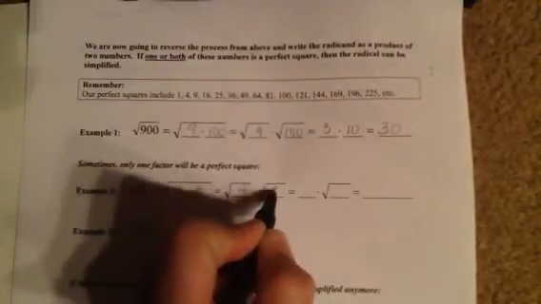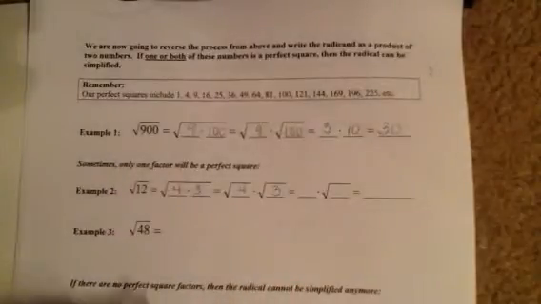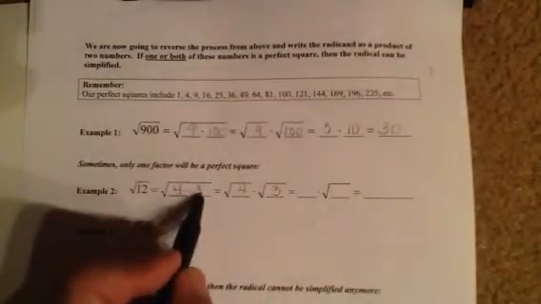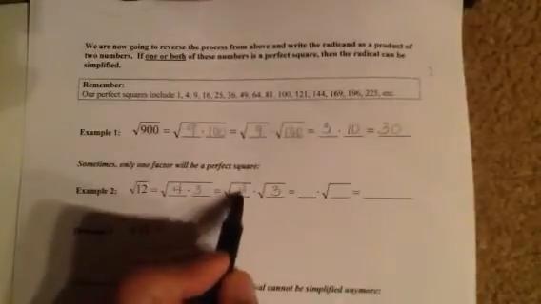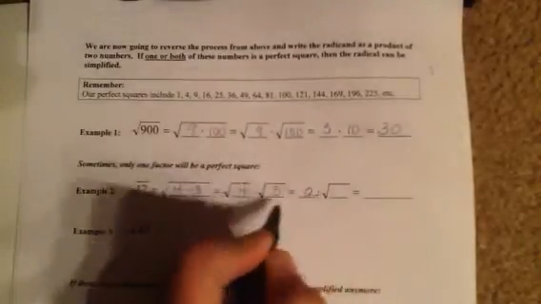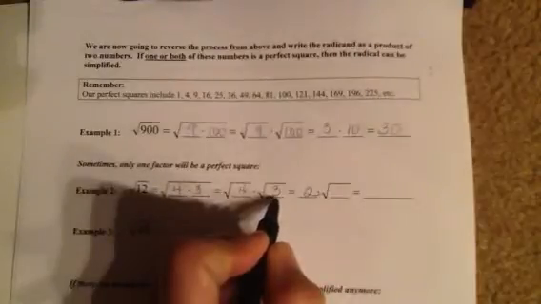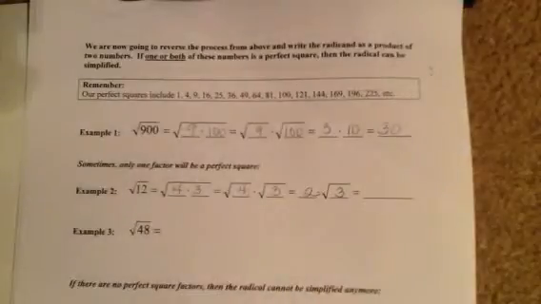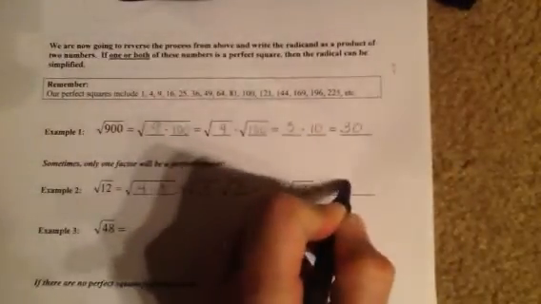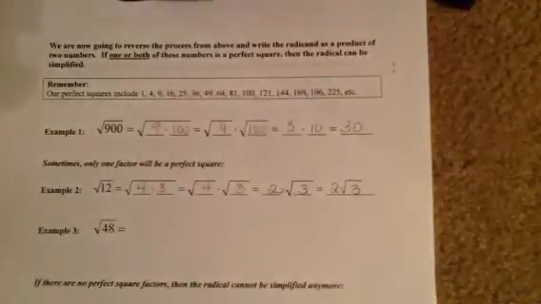So the square root of 4 times the square root of 3. Again, they're both underneath the radical symbol, so I can write them as separate radicals. The square root of 4 is 2. The square root of 3, that's not a perfect square. So in simplified form, I don't want to round, I don't want to estimate, I want to leave it as what it is. So the simplest form of this number would be 2 radical 3.